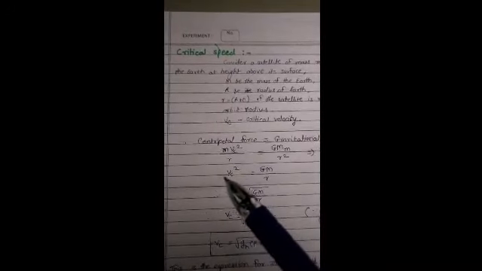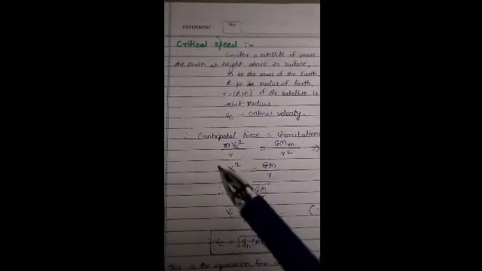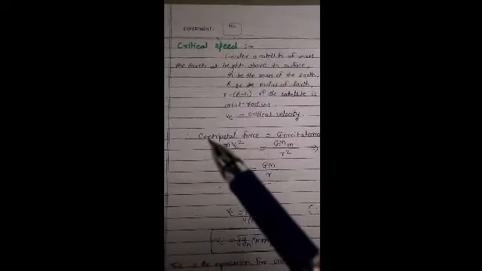So we know that centripetal force is exactly equal to gravitational force. Centripetal force means the force necessary for an object to move continuously in circular motion, and this force acts toward the center of the circle.